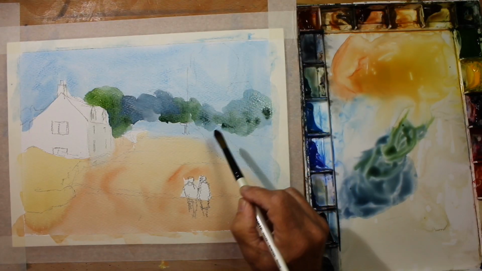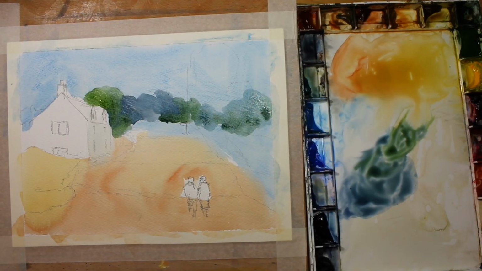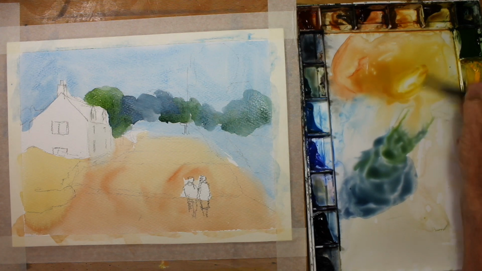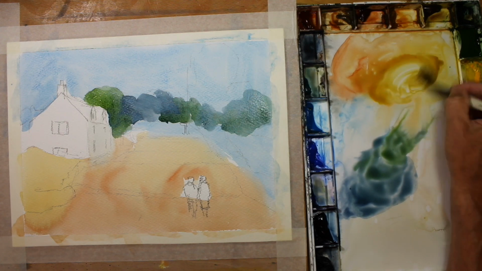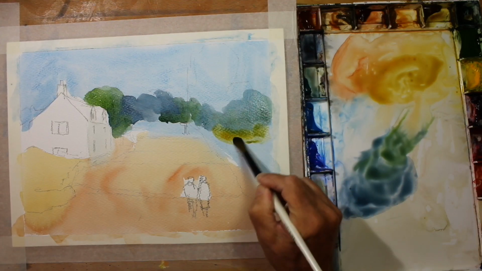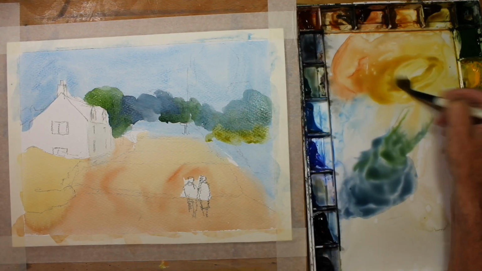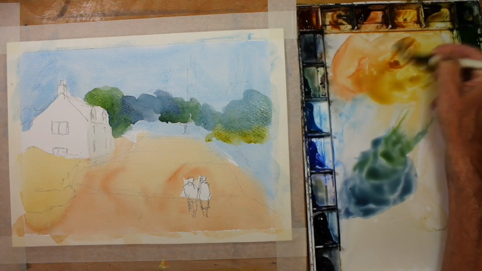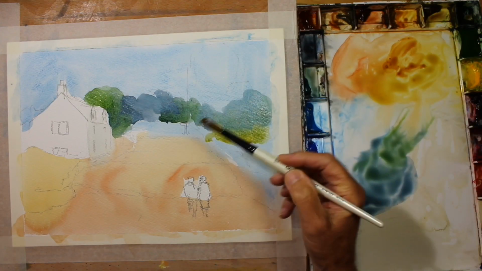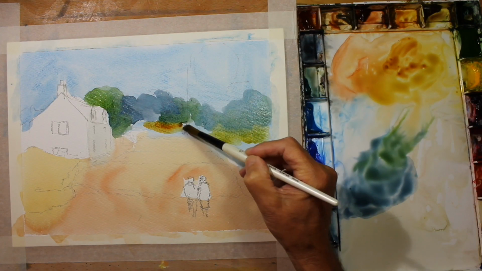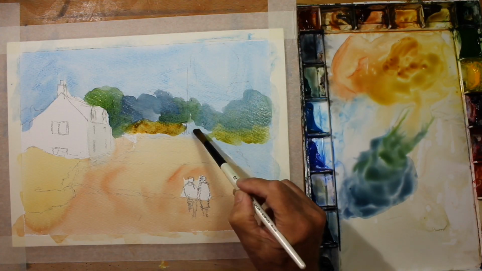Try not to repeat shapes, make the shapes interesting and different. Now going in with the original mixture that I had with the gold and the raw sienna.